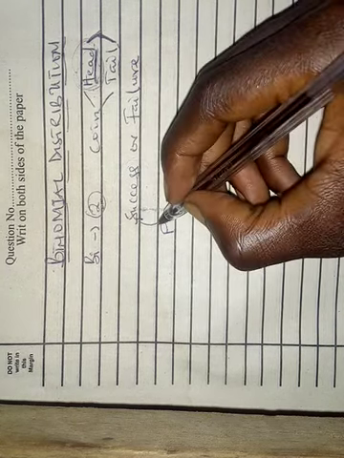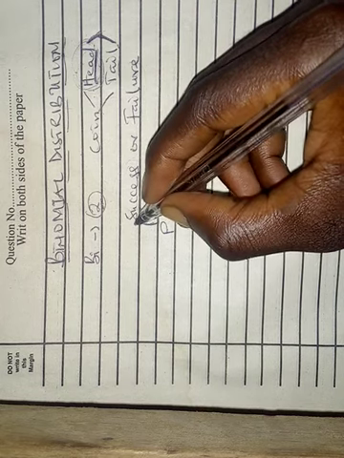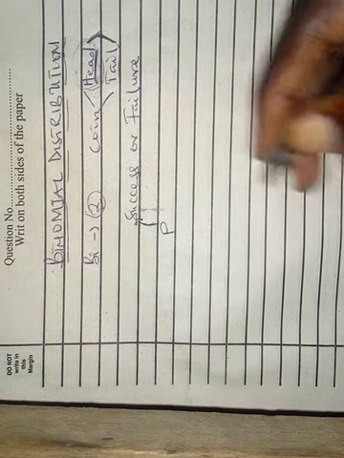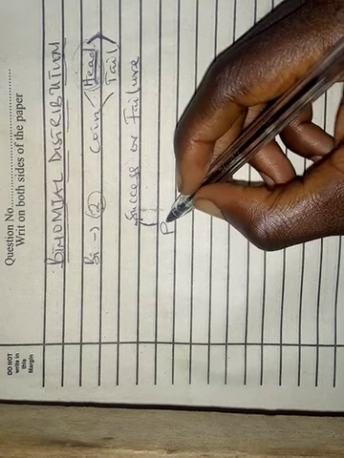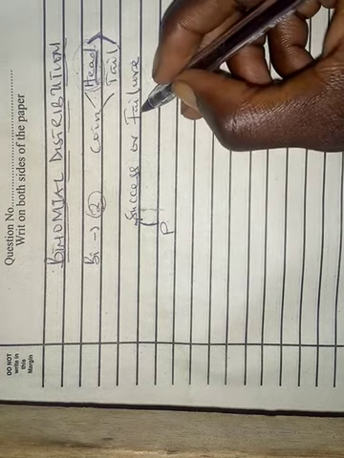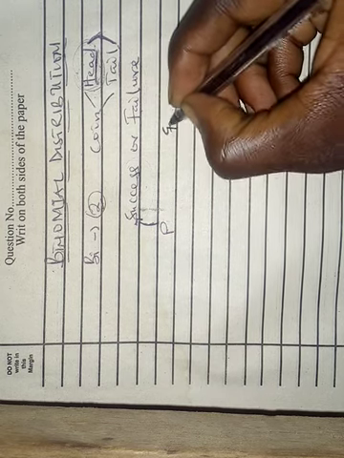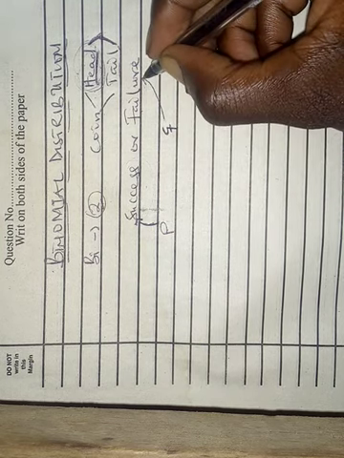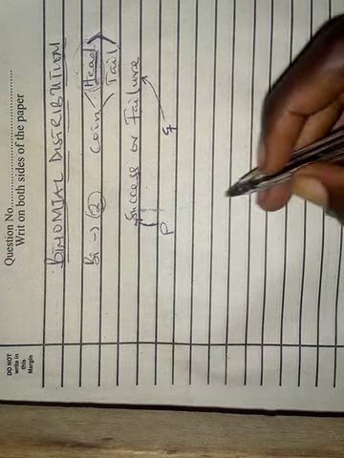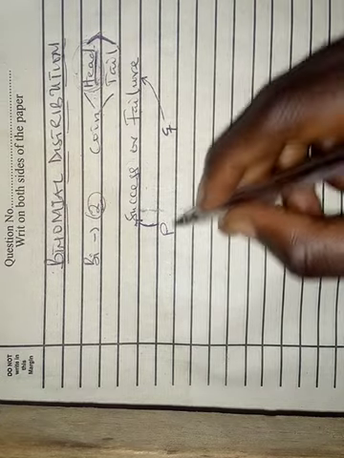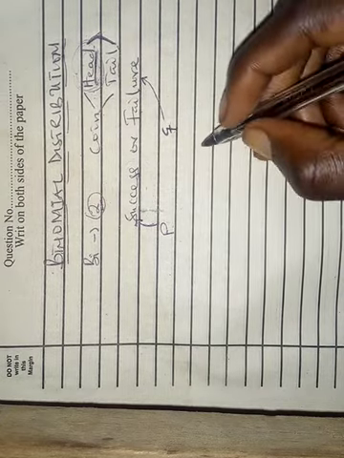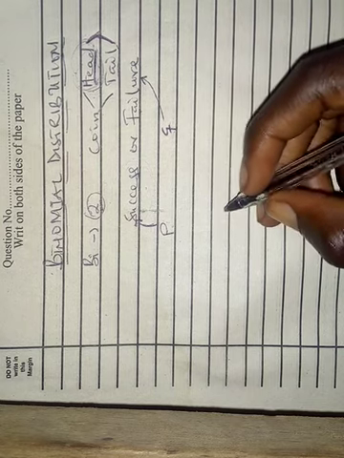If it does not happen, we are going to get a failure, so let's represent that by Q. And remember, the sum of probabilities must always be equal to 1.